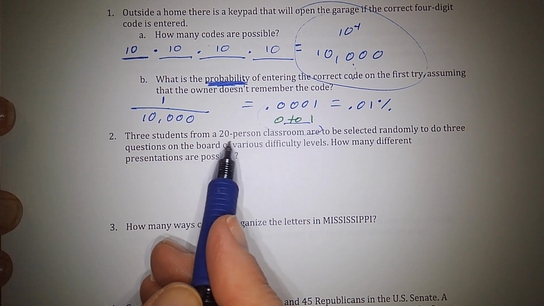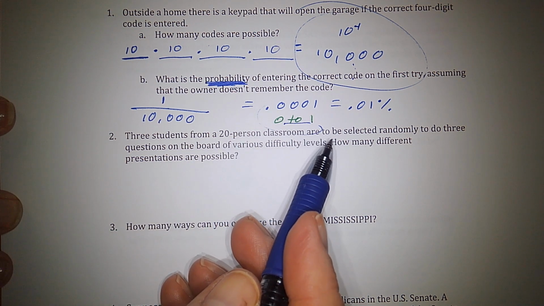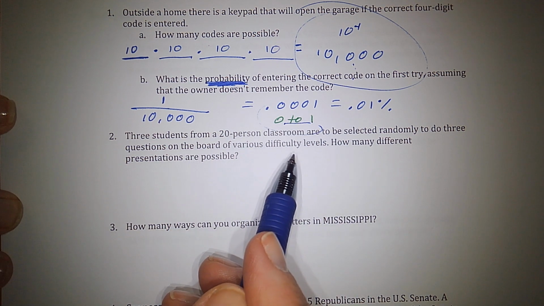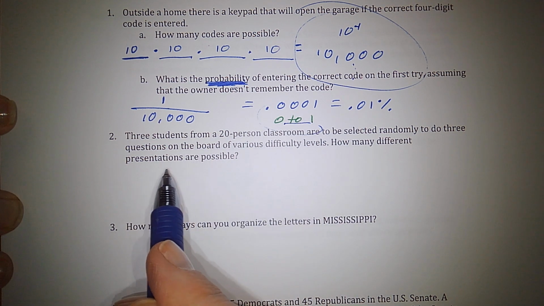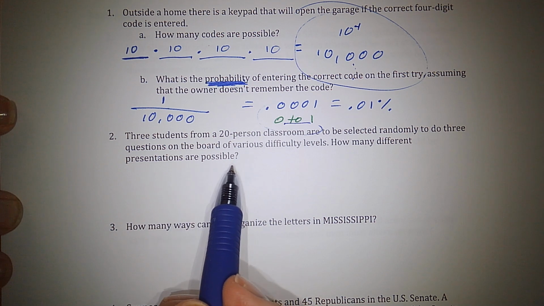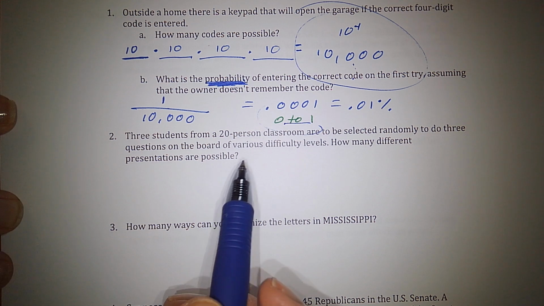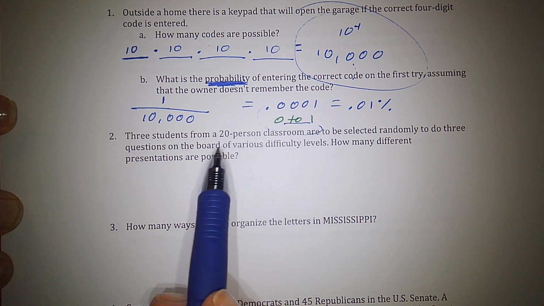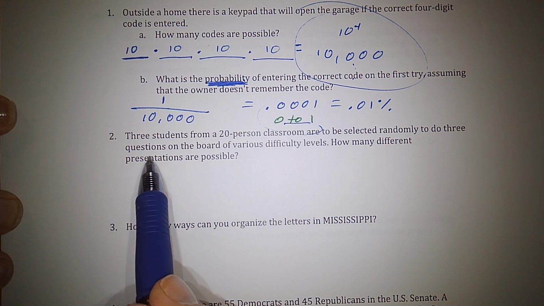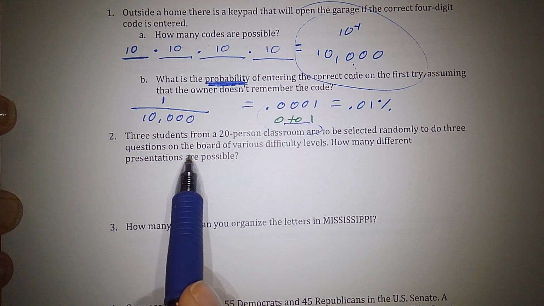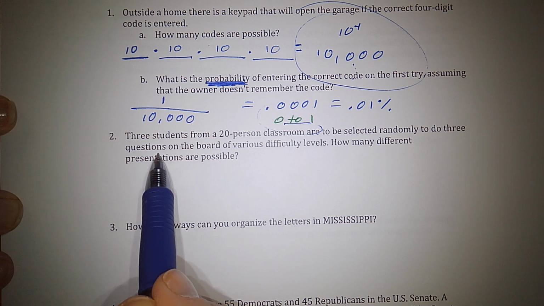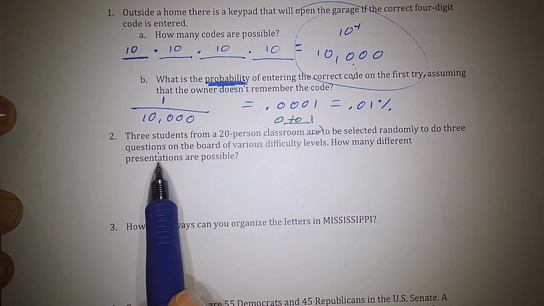How about if 3 students from a 20-person classroom are to be selected randomly to do 3 questions on the board of various difficulty levels? How many different presentations are possible? So, does the order matter? And the answer is yes. Order does matter because of the different presentations, 3 questions on the board. The order in which those three people are selected matters because they're going to get 3 different questions. So the first person might get an easy question and the second person might get a hard question.